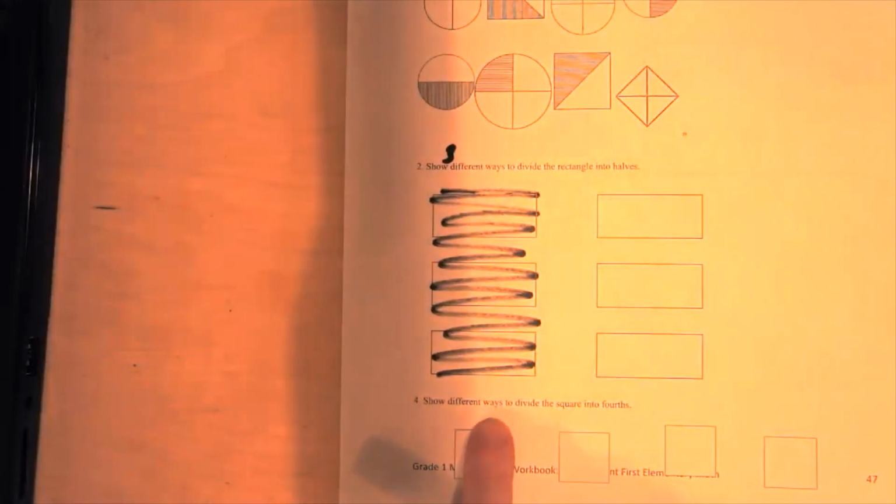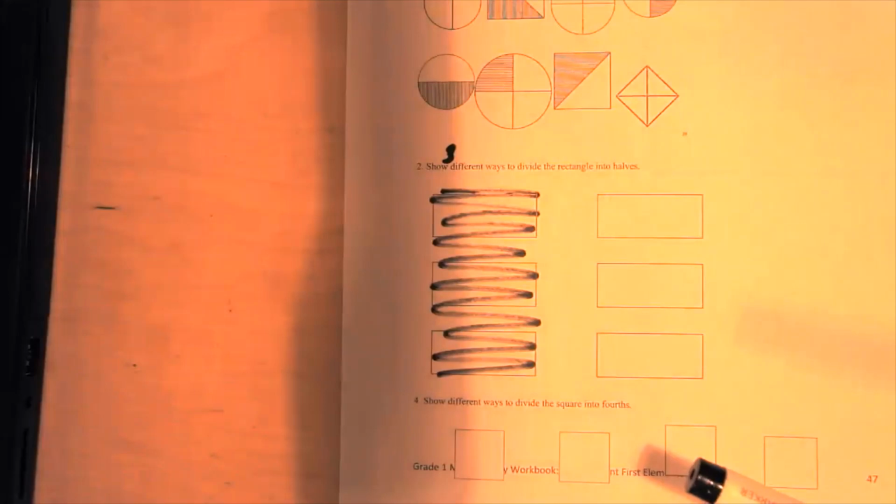Show different ways to divide the square into fourths. All right, so how are you going to divide this one into fourths? How are you going to divide this one into fourths? How are you going to divide this one into fourths? And what about this one? That might be the tricky one. Show different ways to divide the square into fourths. If you need more time with any of these, pause the video because I'm going to flip it over.